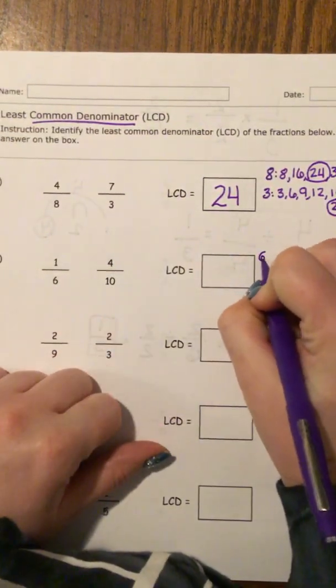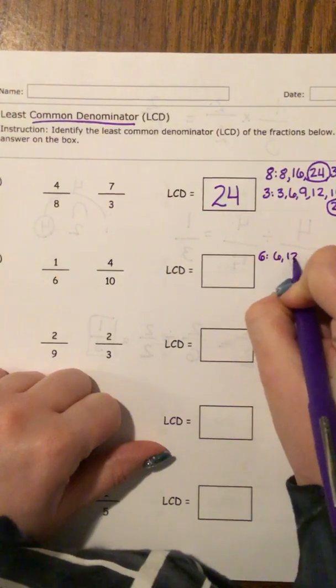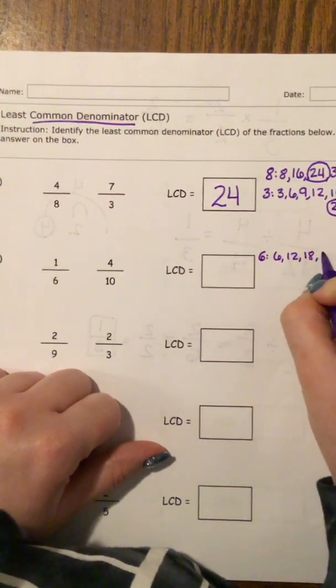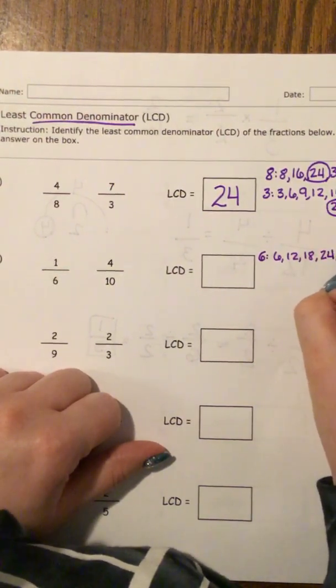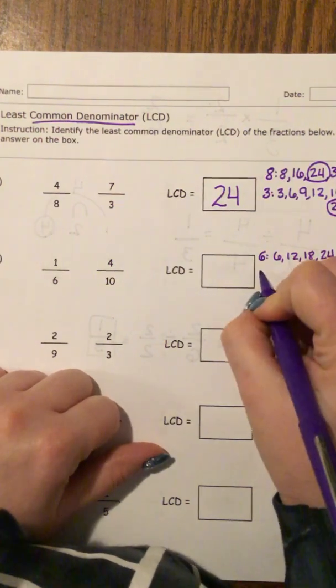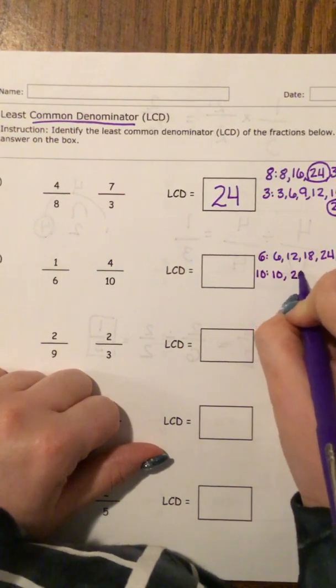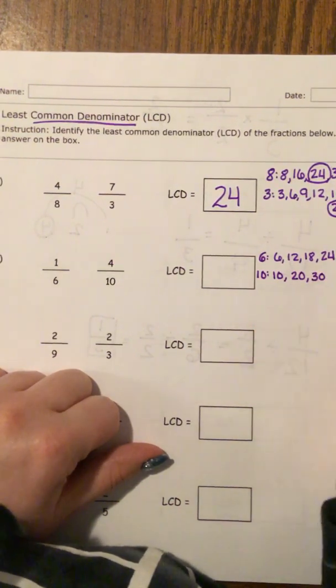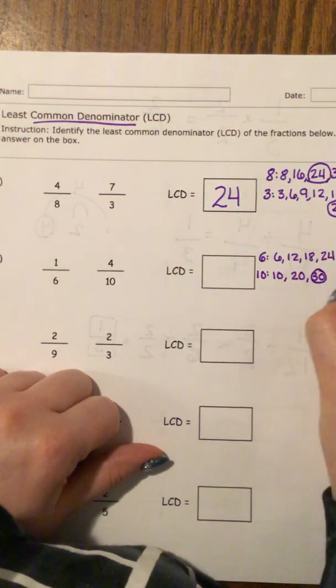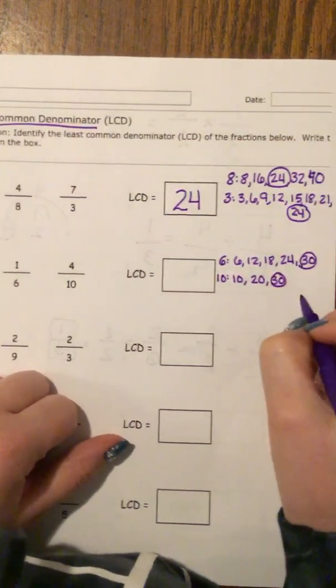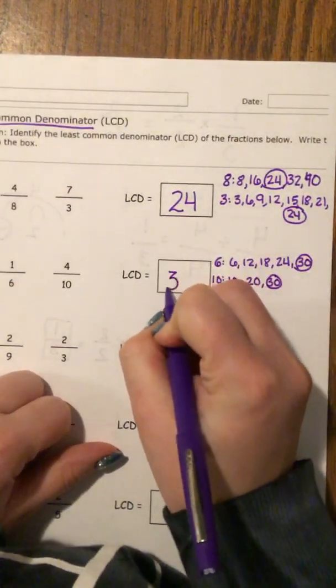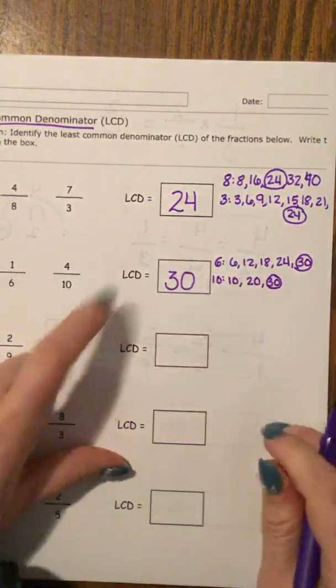So if I list my multiples of 6, that's 6, 12, 18, 24, 30. That's my first 5. And then if I go on my 10s, I have 10, 20, 30. Well, I can stop right now because this is the first number that they both have in common. So that means my least common denominator will be 30.